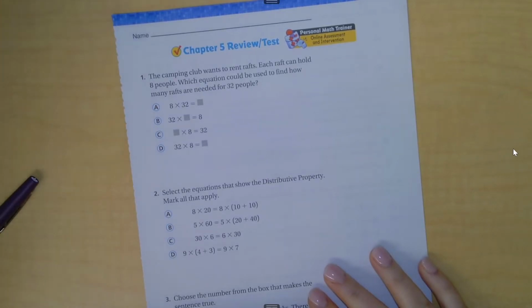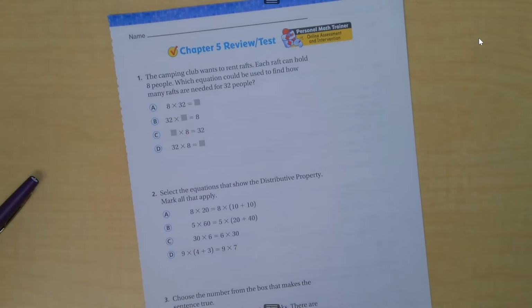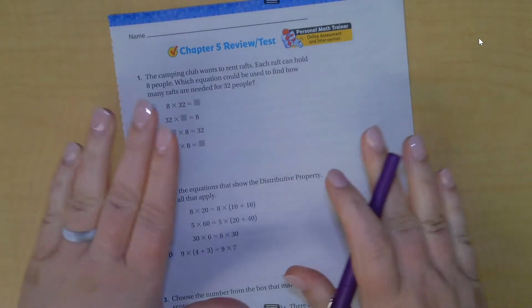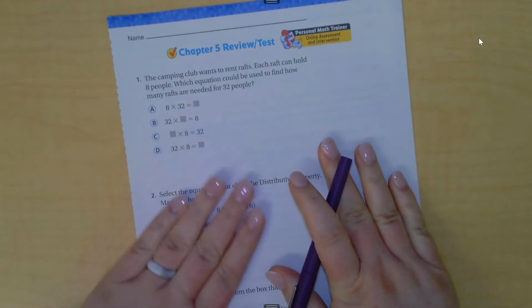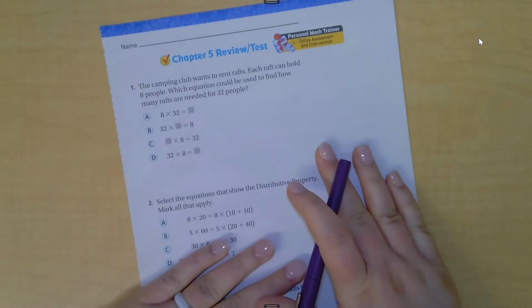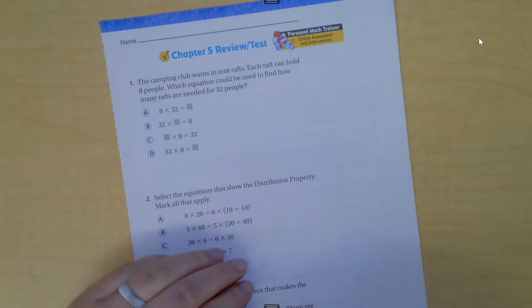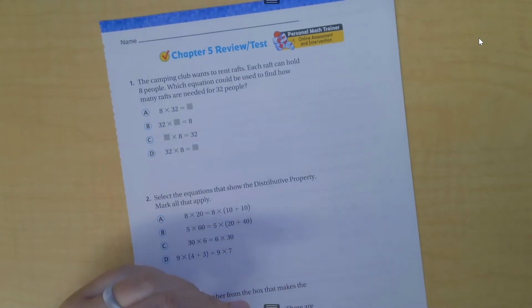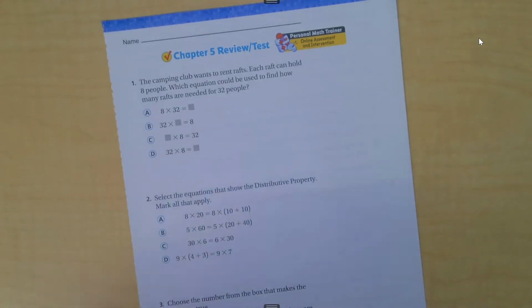Hello, class. I tried to tell you, and you probably didn't believe me, but chapter 5 is short. There's only 5 lessons. So here we are, ready to do our chapter 5 study guide. You should have completed this yesterday on your own, so you should already have this finished and ready. You're just going to follow along with me and make any corrections you need to make to your study guide as we go. Okay? All right. Let's get started.